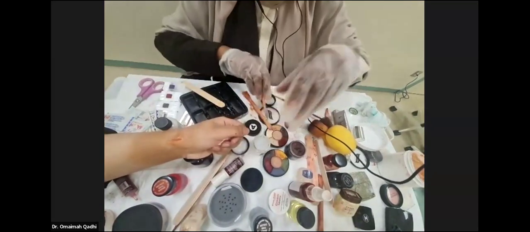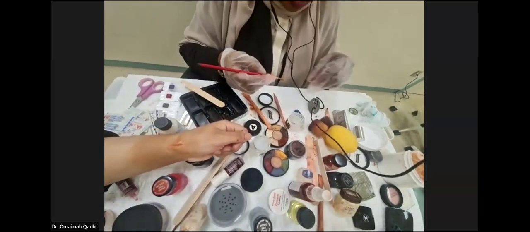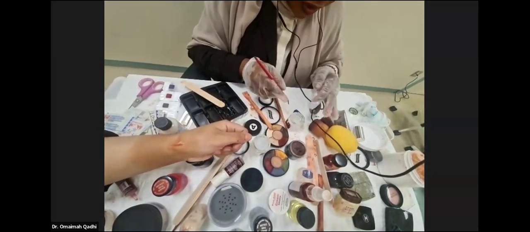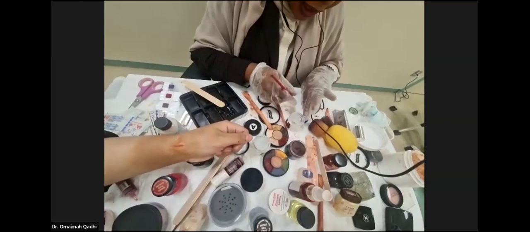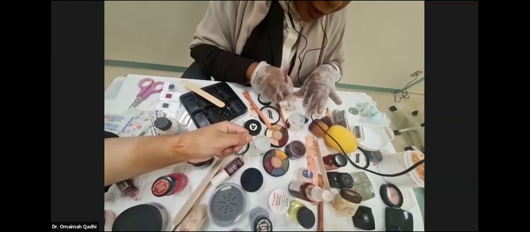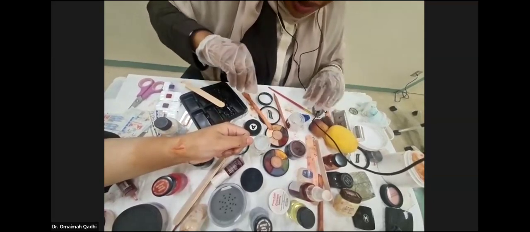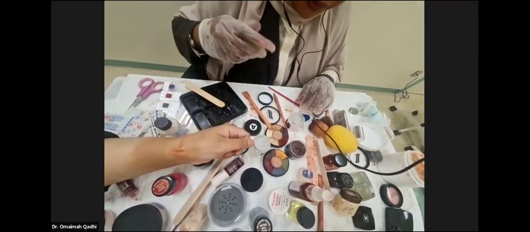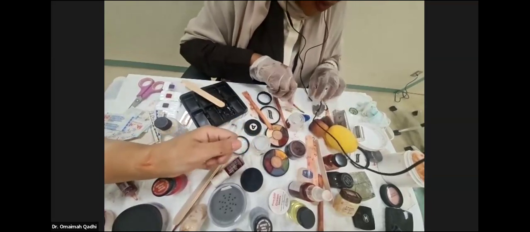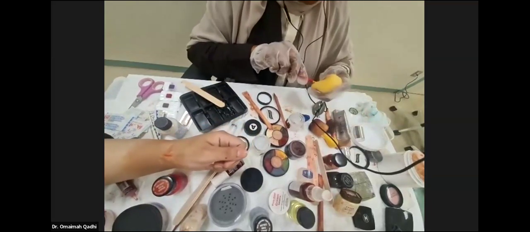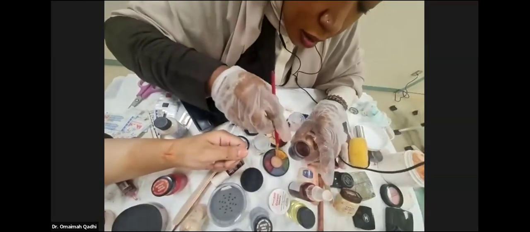And now we start to use colors depending on what I want to demonstrate. If I want to demonstrate a wound with gangrene or necrosis, then I will use dark colors. If I want to demonstrate a fresh wound, then I'm gonna use fresh colors.